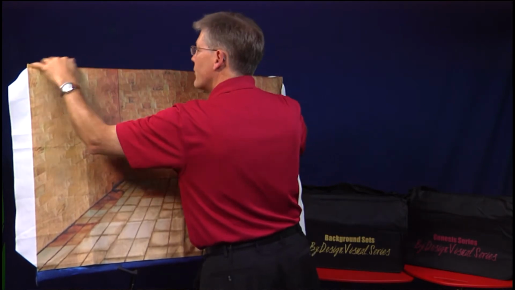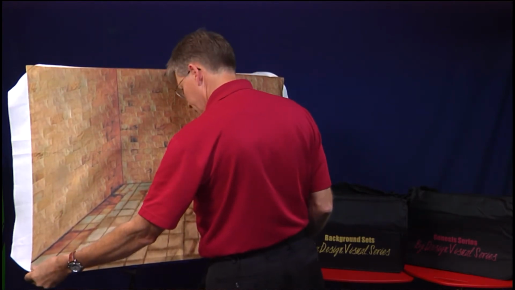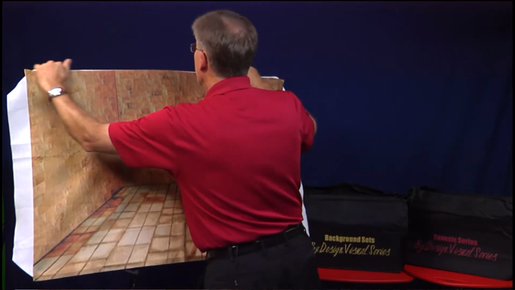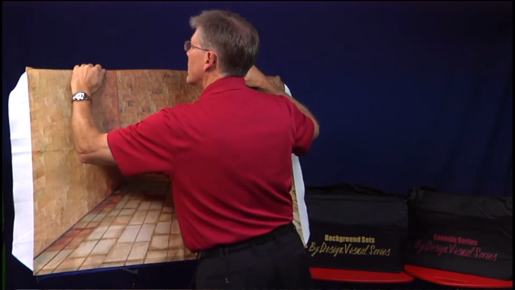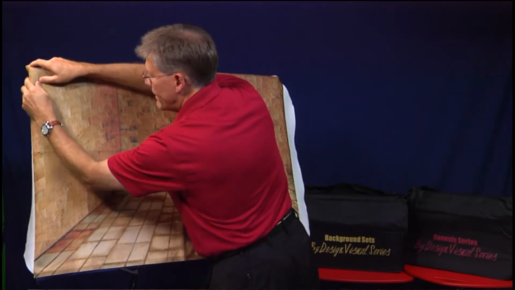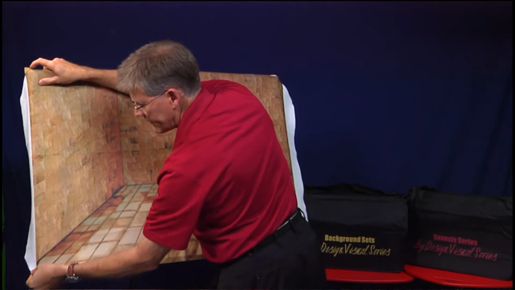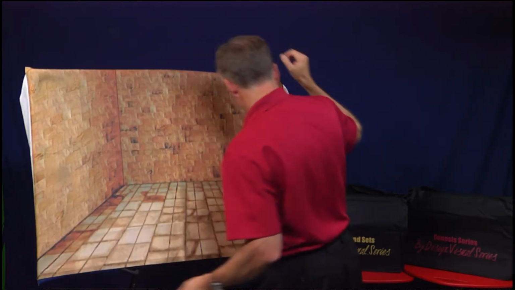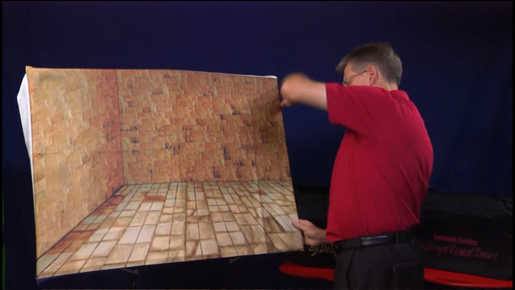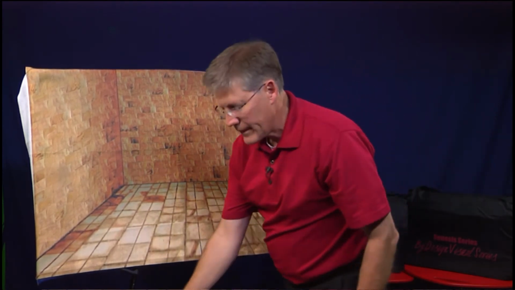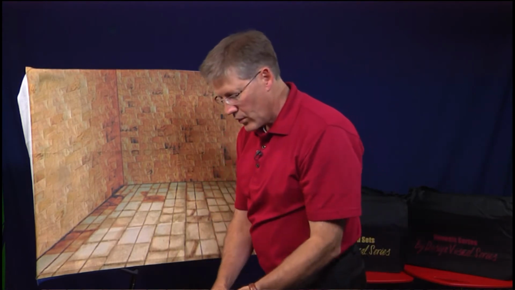You can either mount it directly on the board using the Velcro in the back, or see if I can get this on here properly. All right. Or you can wrap it around the water sky background. Either way, it'll work very, very well. This particular one is called the throne room background, and there are many different items that can go with it.